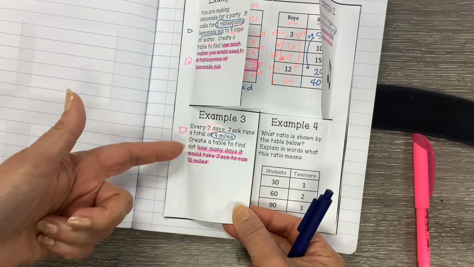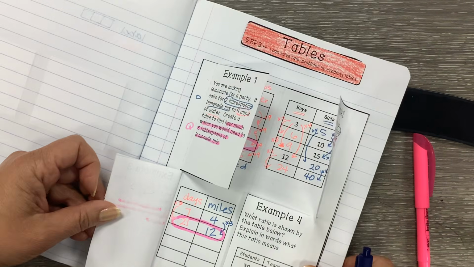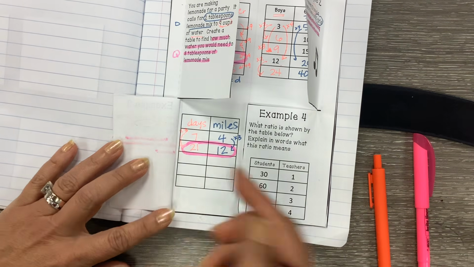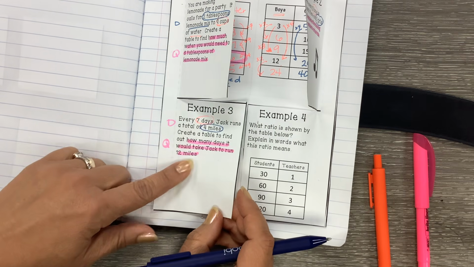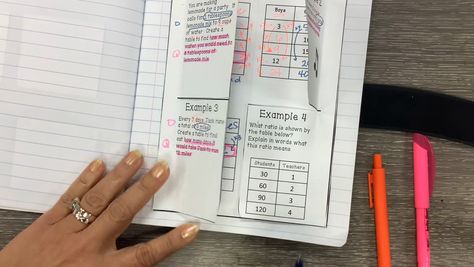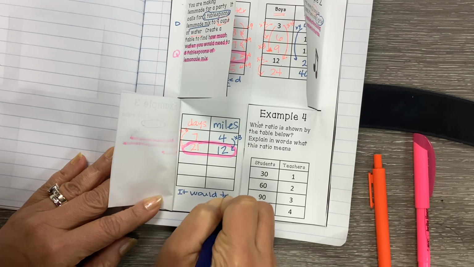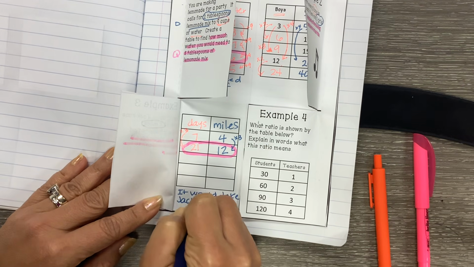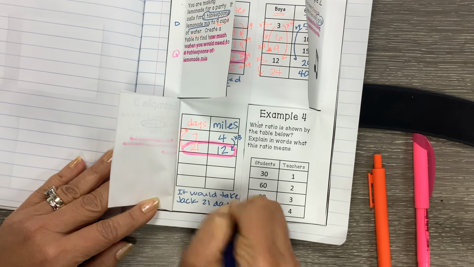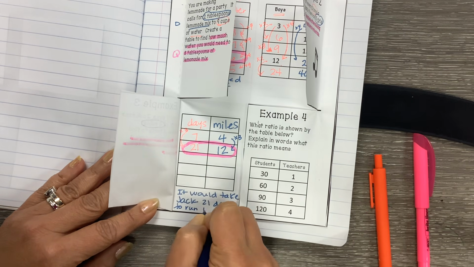Okay, revisiting QDPACK, we have our question, our data. Here was our plan, making a table, because these notes are about tables, right? We found our work and our answer in this work, and we're going to say it in a sentence. We're trying to find out how many days it would take Jack to run 12 miles. It would take Jack how many days? We just found it, right? 21 days to run 12 miles.